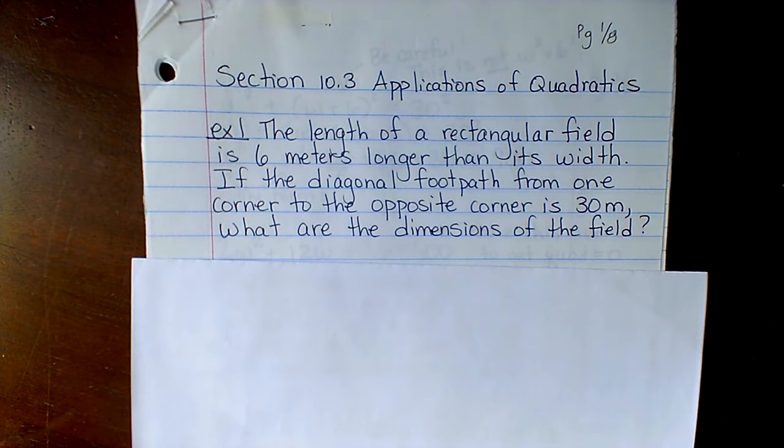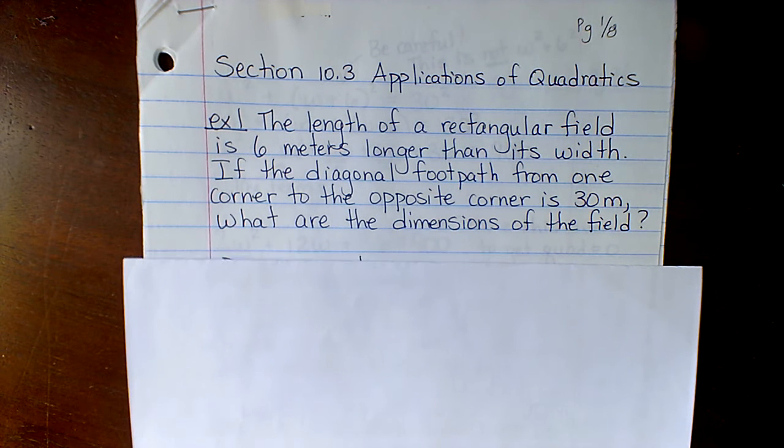This is section 10.3, and this is on applications of quadratics. So this whole section is going to be a bunch of word problems that once you set up the equation, that equation is going to be a quadratic. So let's just dive right in.